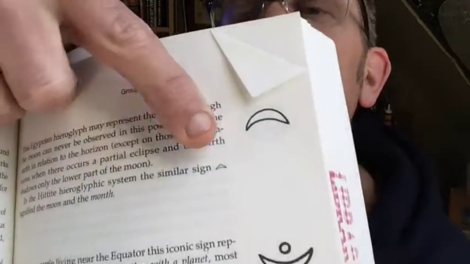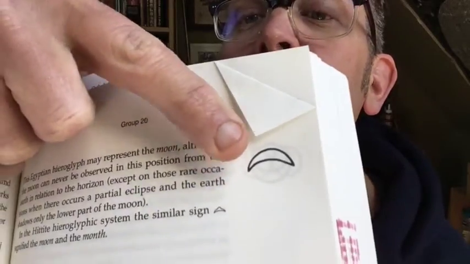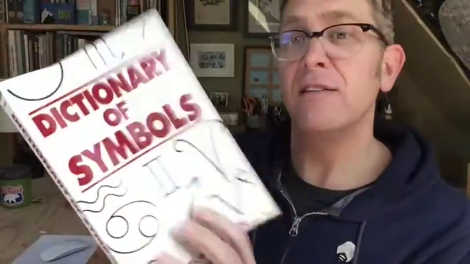Listen to this. This Egyptian hieroglyph may represent the moon, although the moon can never be observed in this position from the Earth in relation to the horizon. That's the symbol right there that they're talking about. Oh, this is a book called Dictionary of Symbols. Some pretty good stuff in here.